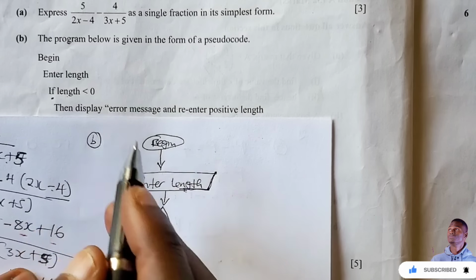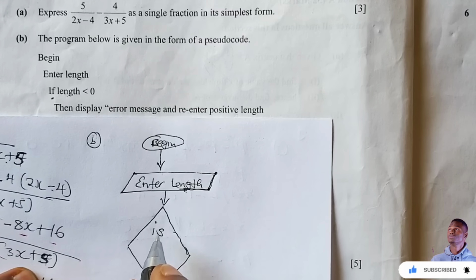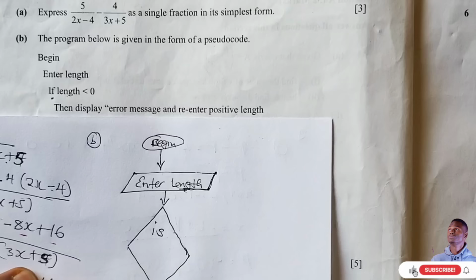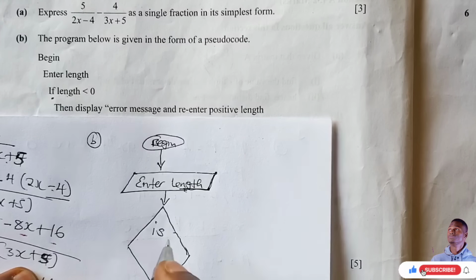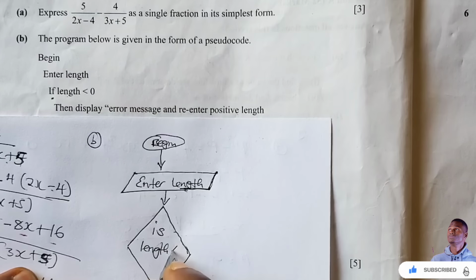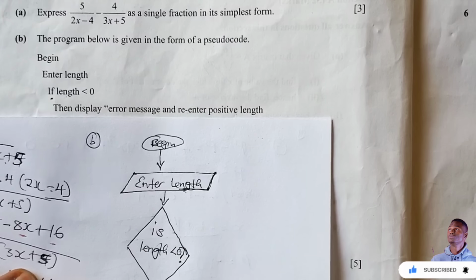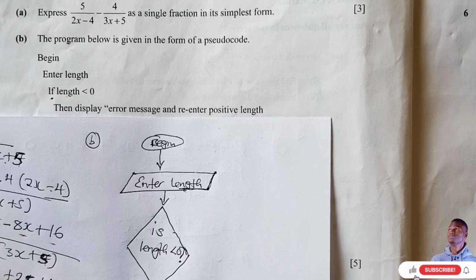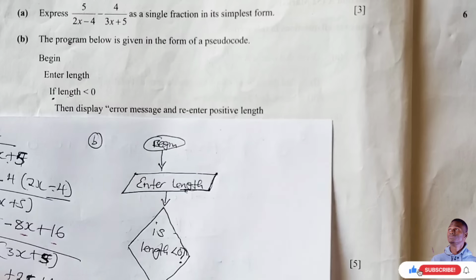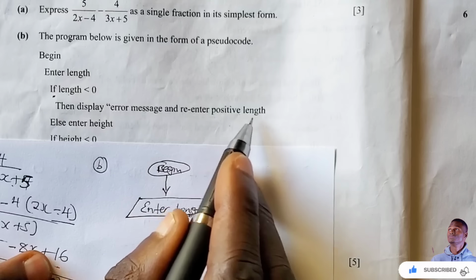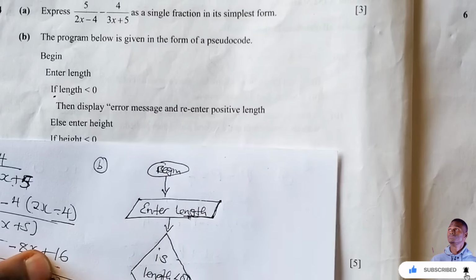So if length is less than 0, so you say is length, which is just L. So we can just write the way it is. Is length less than 0, with the question mark. And you have two choices. You can either say yes or no. Good. Yes or no.